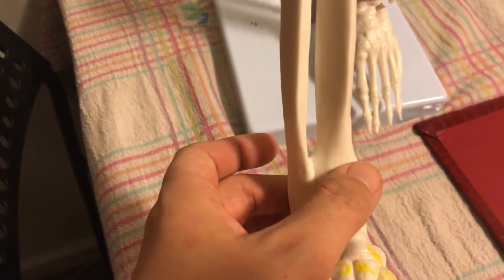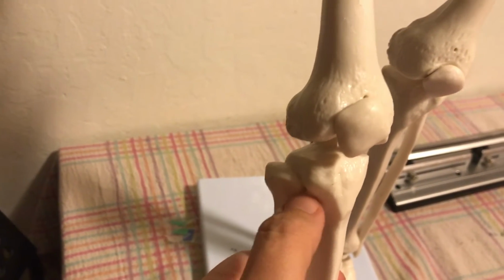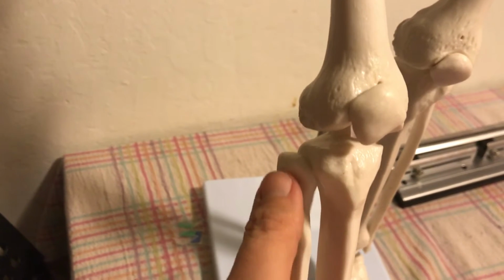malleolus of the fibula. You have the inferior tibiofibular joint or distal tibiofibular joint, and you have the superior tibiofibular joint or proximal tibiofibular joint. On the fibula, here's the head of the fibula.